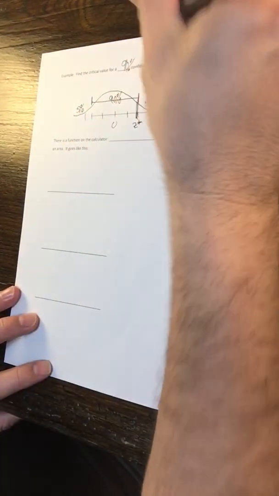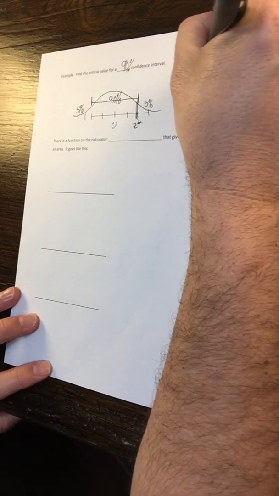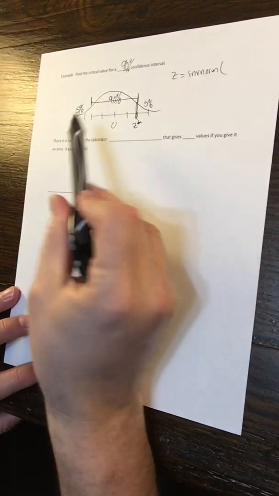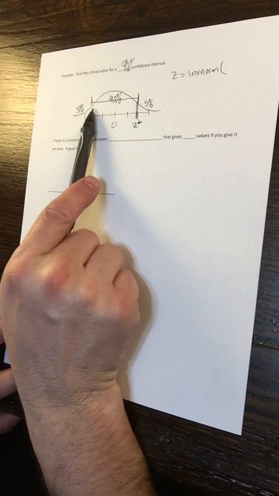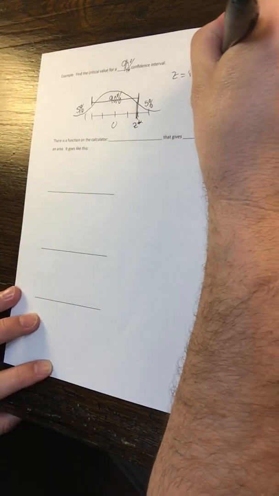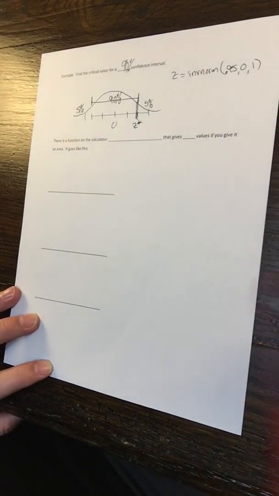Now, I'm going to find this z. It's going to go like this. Inverse norm of, we got to put decimals in when we do inverse norm. Can't put whole numbers in there. 90 plus 5, 0.95, 0 for a mean, 1 for a standard deviation.